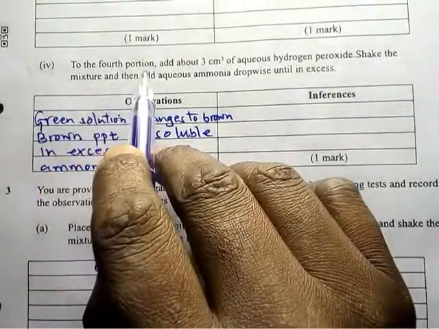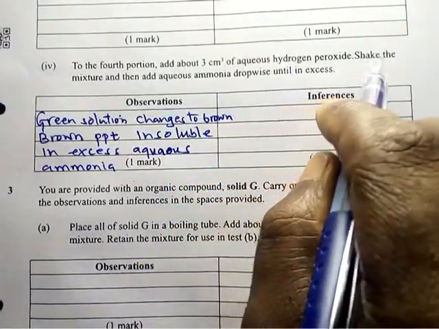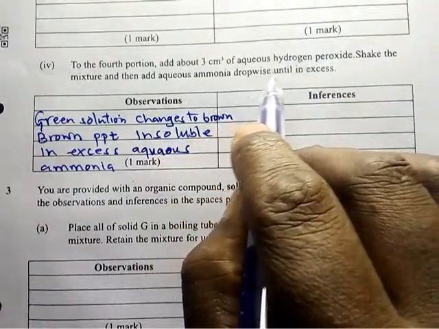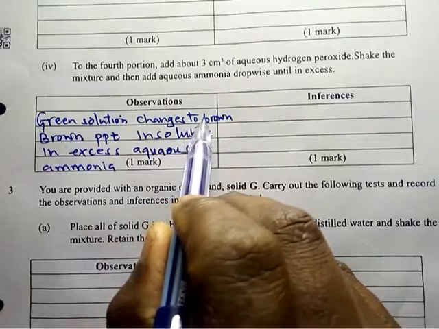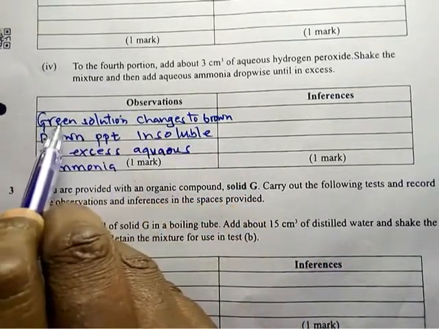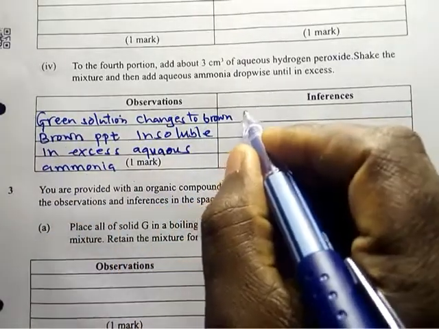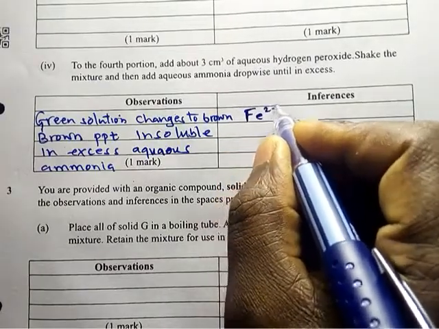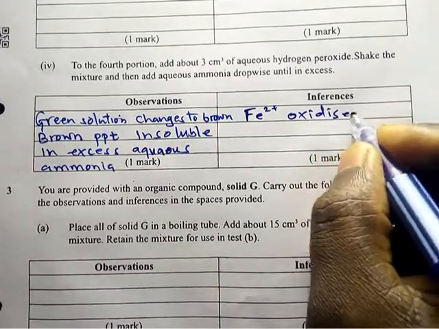To the fourth portion, add about 3 centimeters of aqueous hydrogen peroxide, shake the mixture, and then add aqueous ammonia dropwise until in excess. First, the green solution changes to brown. If the green solution changes to brown, it means iron 2 has been oxidized to iron 3. So you simply write here in the inference: iron 2 oxidized to iron 3.